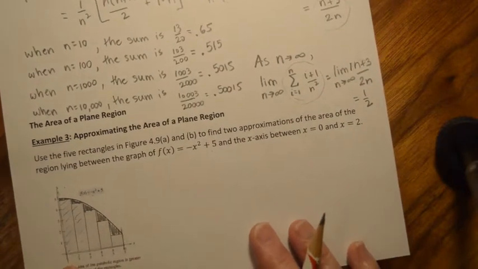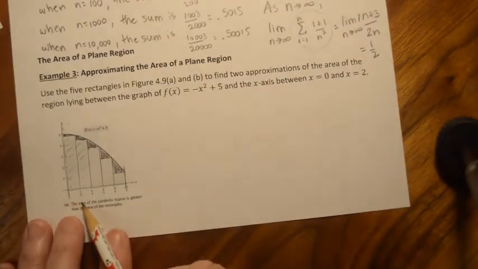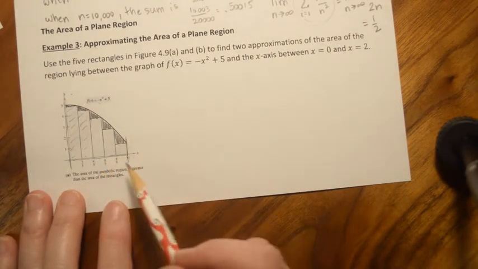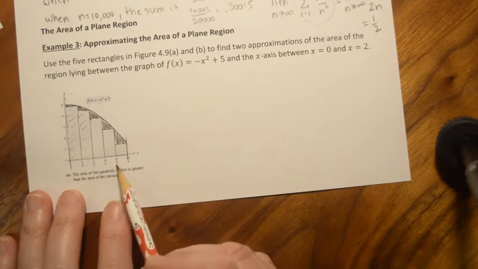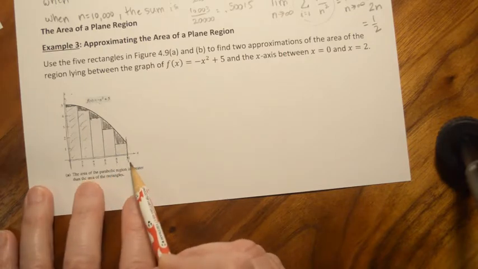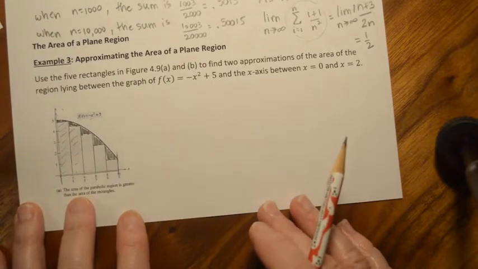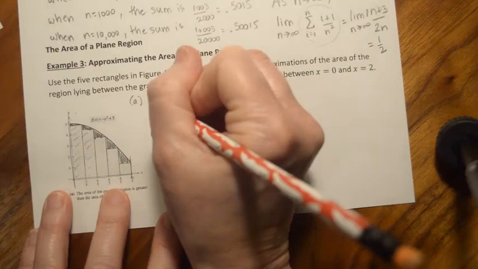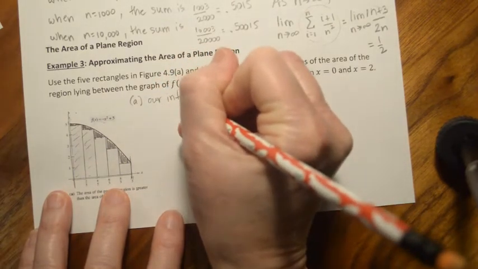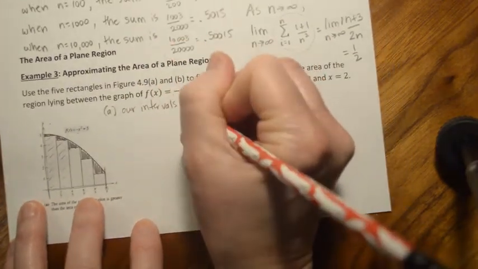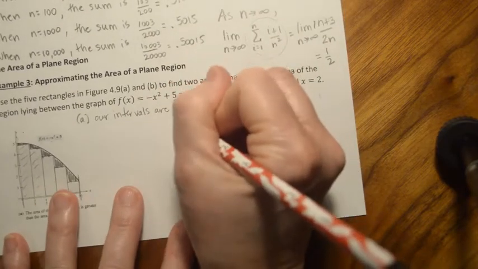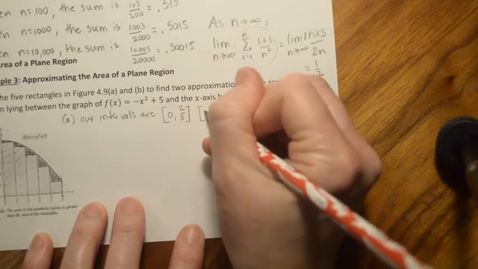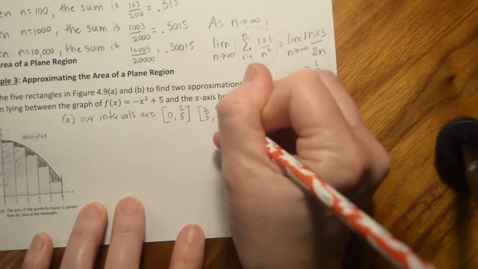So we need to say what the intervals are. They've noted down here that we go from 0 to 2/5, 2/5 to 4/5, 4/5 to 6/5, 6/5 to 8/5, and 8/5 to 10/5, which is 2. And again, that's where we're stopping right there. All right, so the first thing we're going to say is our intervals are just what I just said. I'm just going to write them down. So 0 to 2/5, and then 2/5 to 4/5.